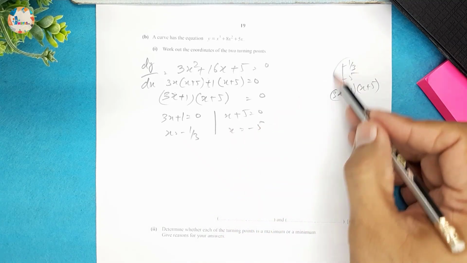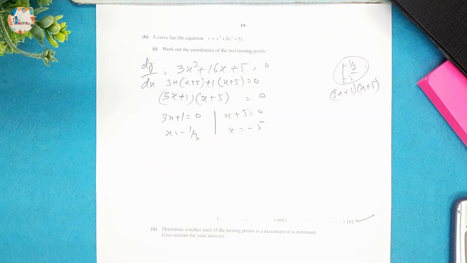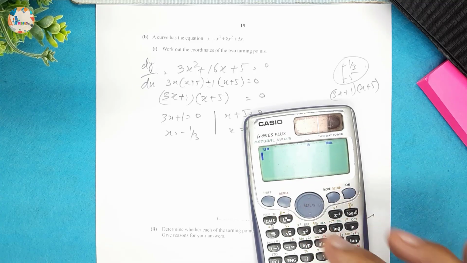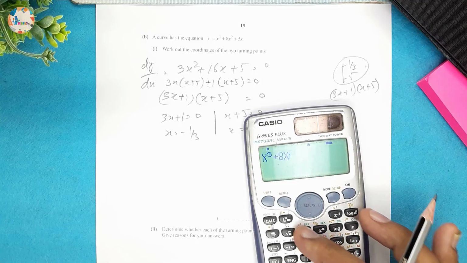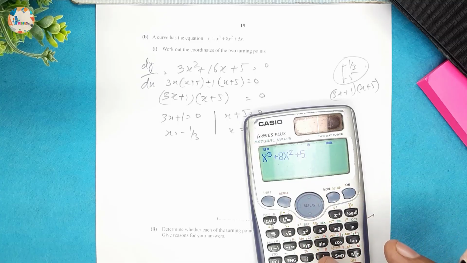So we got the same values, and now we will be replacing these values in this equation to get the points. We will type this equation on the calculator, basically, that one is easier. We can type here alpha x cube, so this will be raised to 3, and plus 8 into alpha x, this one squared, and plus 5 into x.